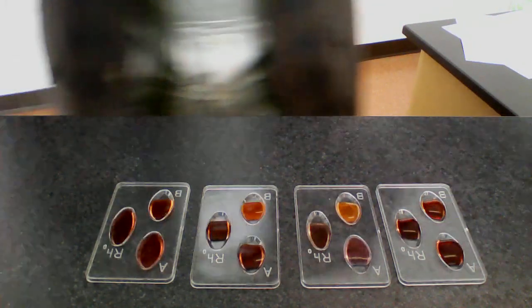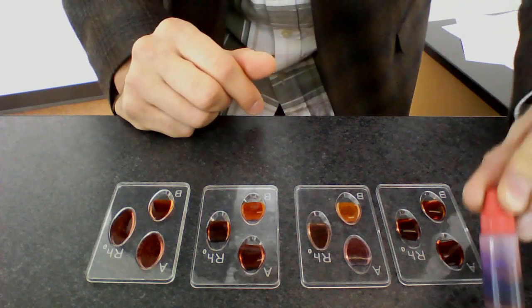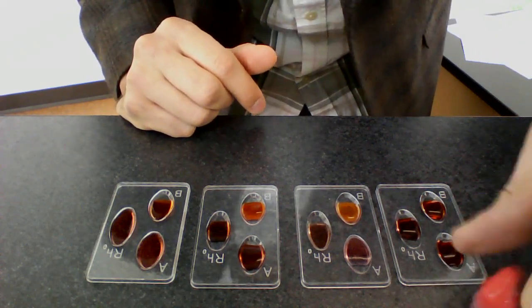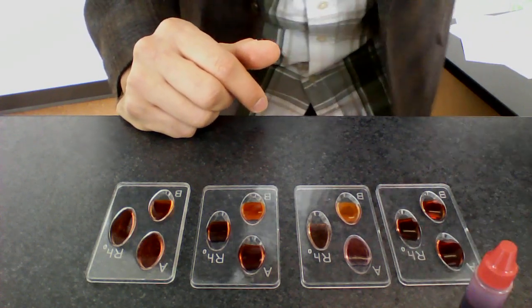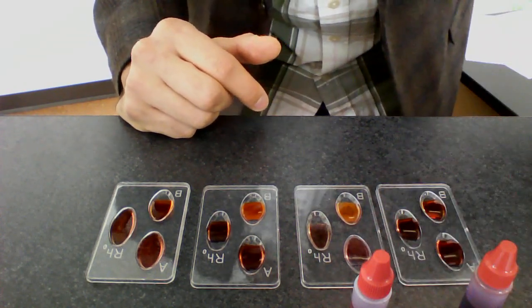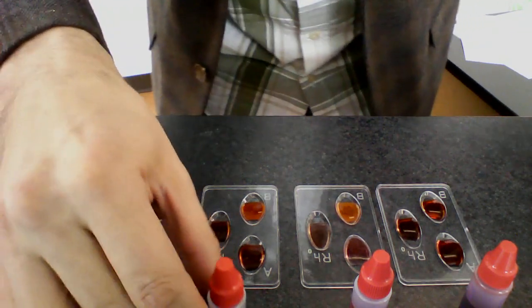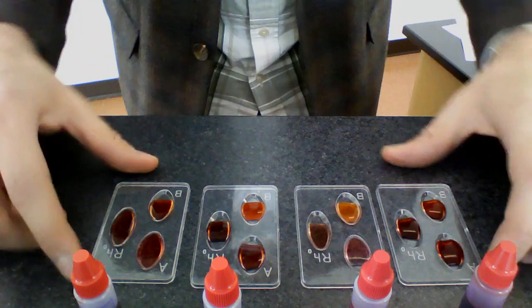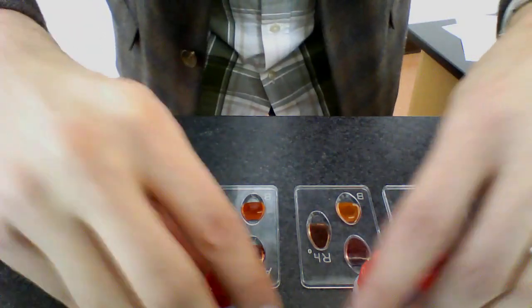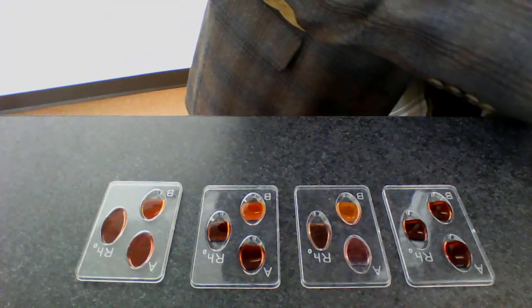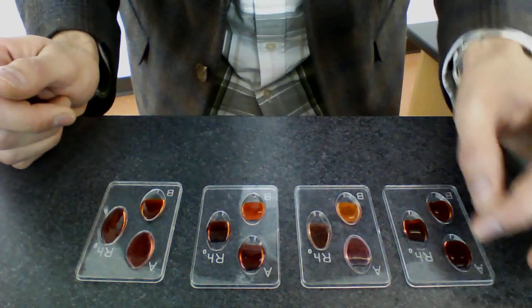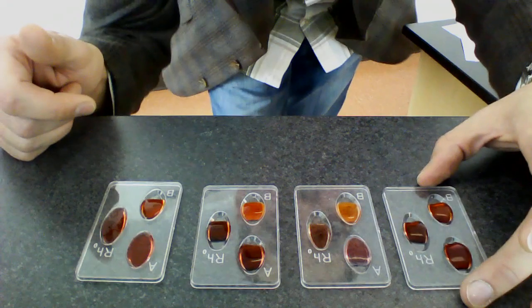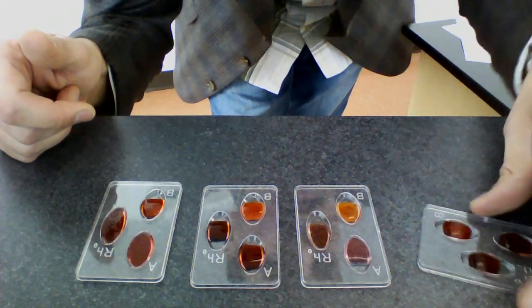What I did was basically each well plate is a person's blood. So for example, this is Mr. Brown's blood here. So we have Mr. Brown, Mr. Green, Mr. Jones, Mr. Smith. So these are our 4 patients, and the 4 patients' blood are the well plates. And then in each well in the plate, you have an A, an RH, and a B. I know it's upside down.